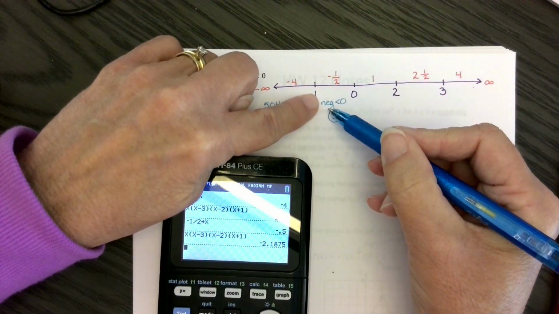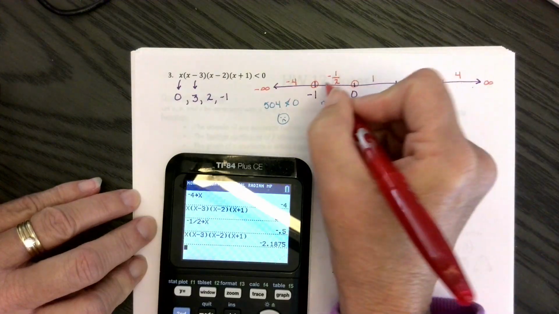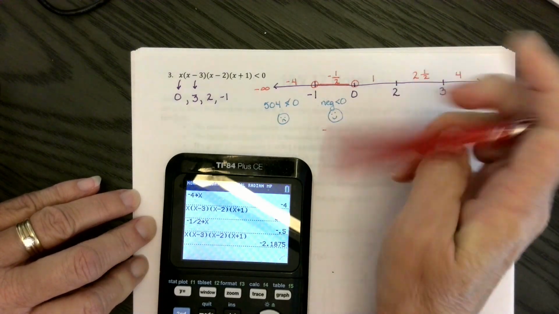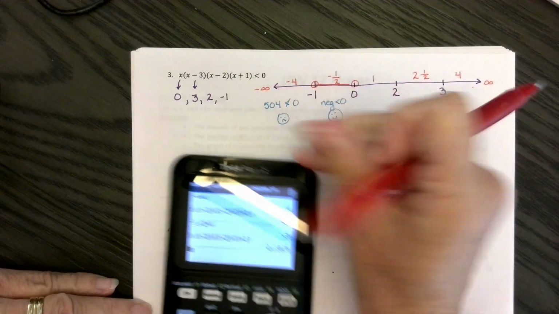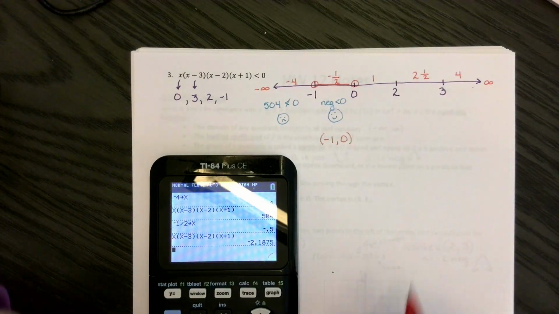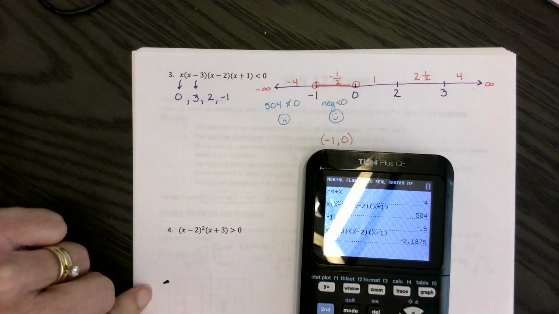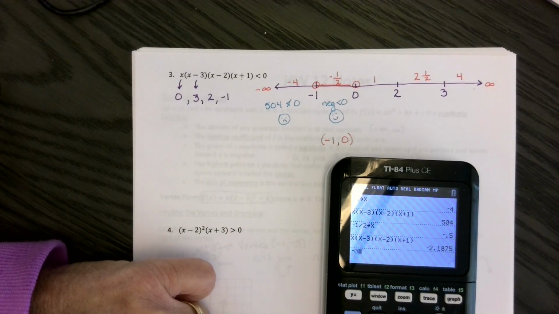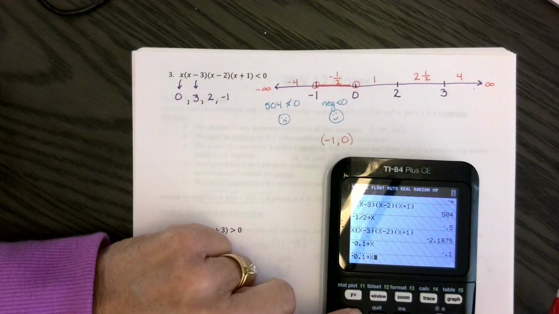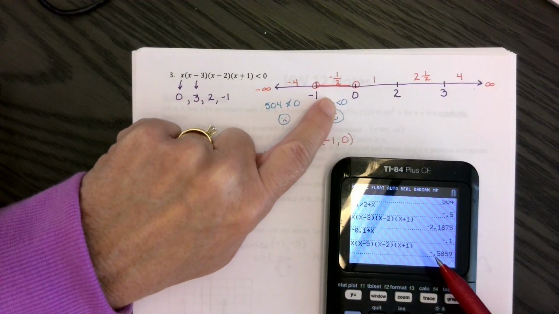I'm not looking for this number. By the way, these are all open circles. I'm looking for this interval between here and here. That interval is an open circle, so that interval is from -1 to 0. That's what I'm looking for. I'm really not looking for what this number is. If I'd chosen, let's say, -0.1, because that is between 0 and -1, and I store that under x, and I bring that other one back up, I still get a negative number. And all negative numbers are less than 0.